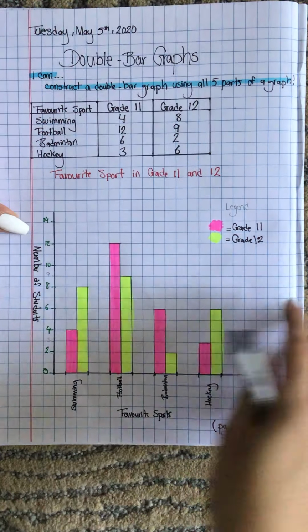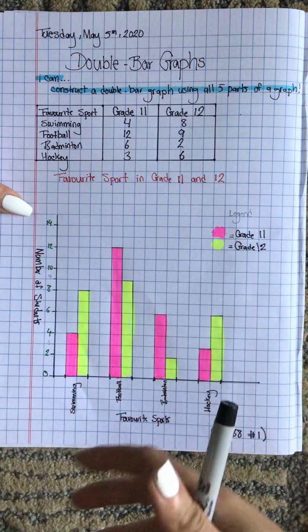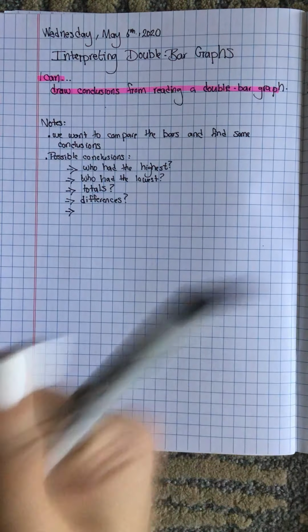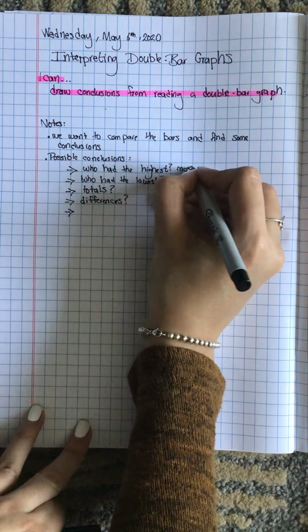So we can say, based on this double bar graph, which sport is liked the most, right? The highest could be the most, the least. Maybe I'll write that down. Highest or the most, whatever your situation is. So which sport has the most students' interest? Which sport is liked the most by the grade 11 and 12s?